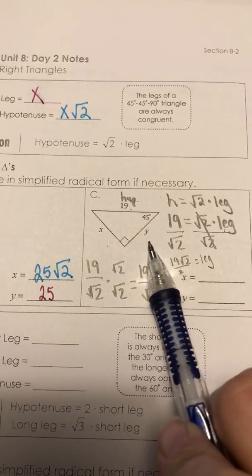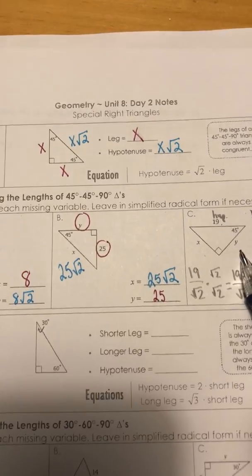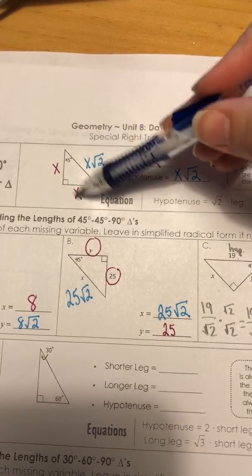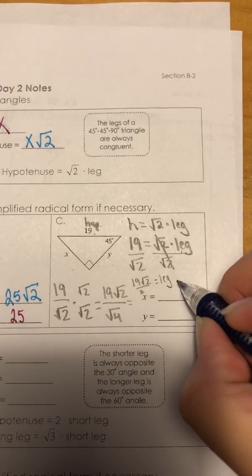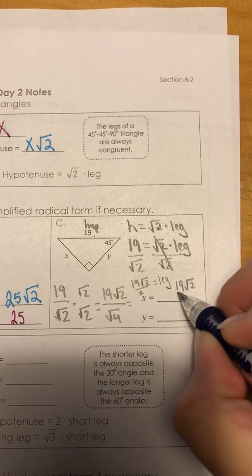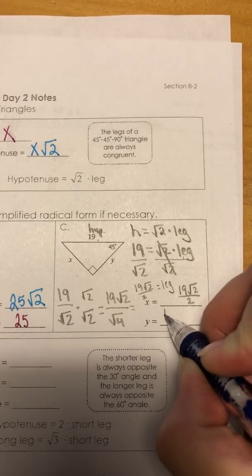So both legs are the same. They're equal in a 45, 45, 90 triangle. We'll discuss that up here. These two amounts are equal. So both of our answers are 19 radical 2 over 2.